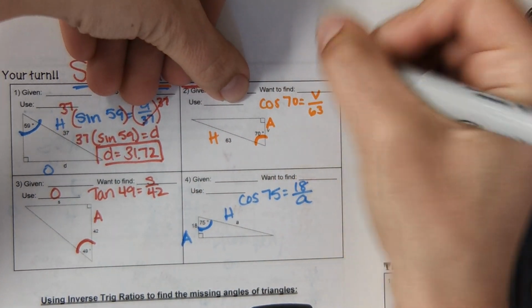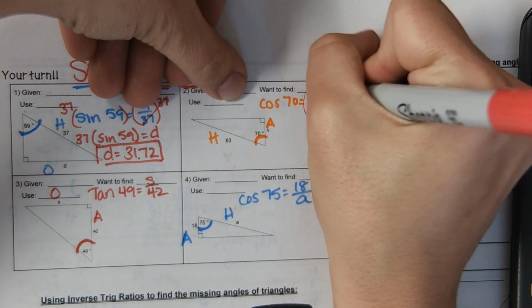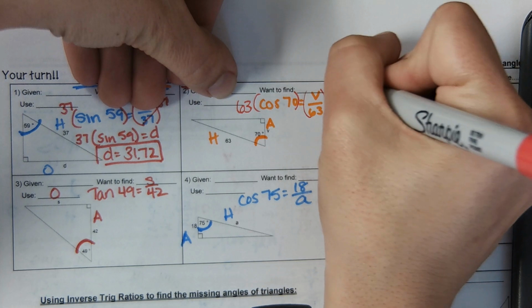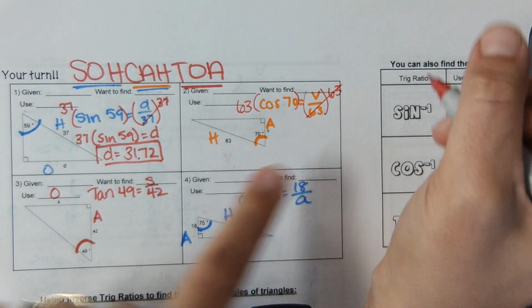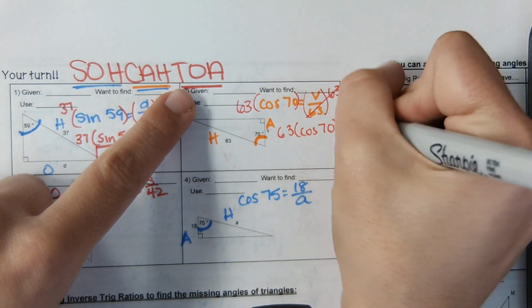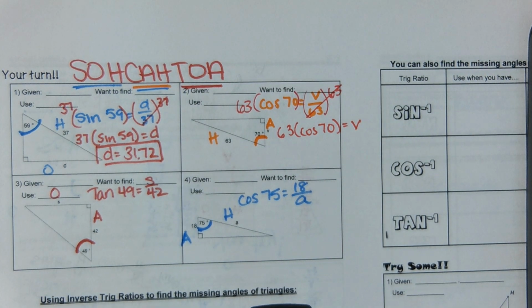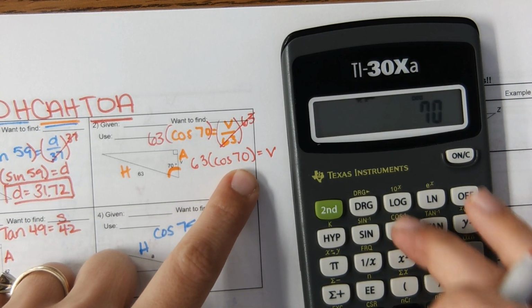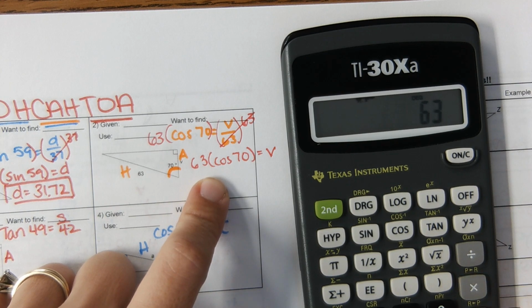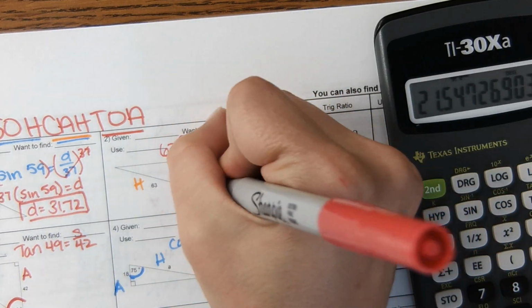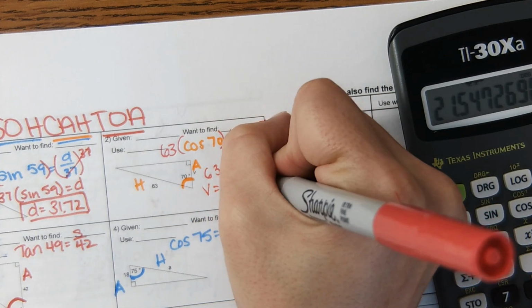So we're trying to get V by itself. So we multiply this side by 63 and multiply this side by 63. The 63's cancel here, and we have 63 cosine of 70 equals V. In the calculator, 70 cosine times 63 is 21.55. So V equals 21.55.